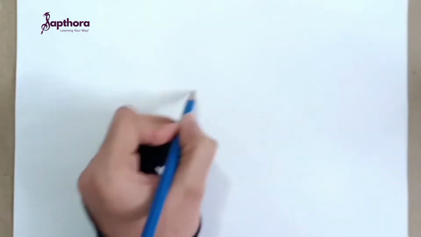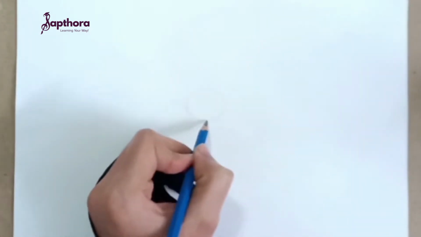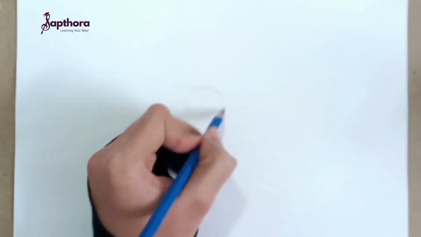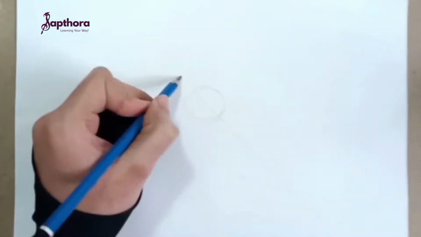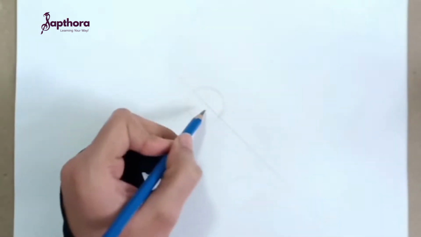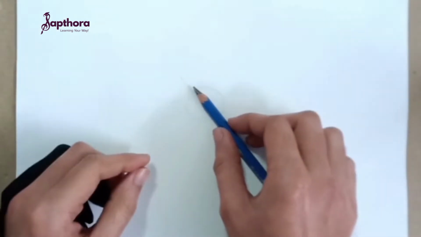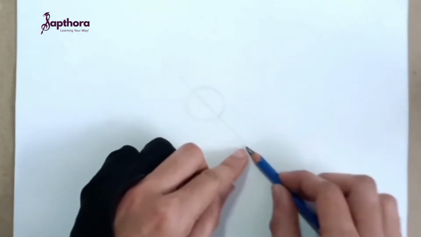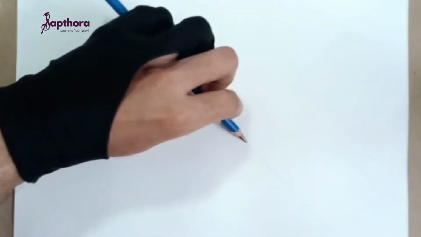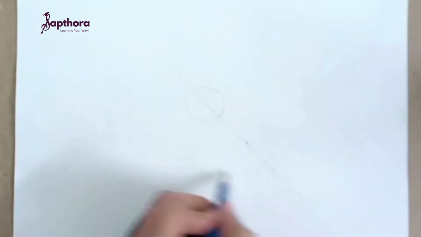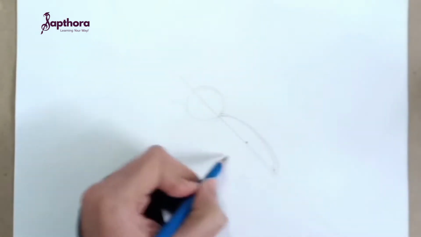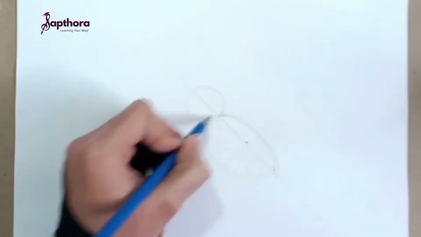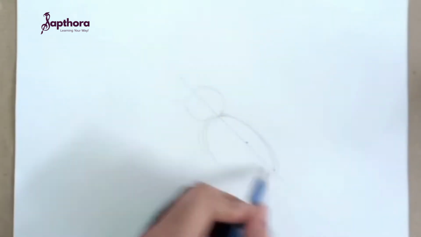Draw a small circle for the head. Then we draw a center line or line of action. Now we measure the body according to the head. So the body of the Bluebird is twice the head. Here we draw an ellipse for the body.